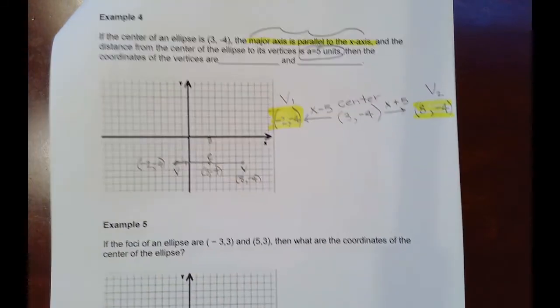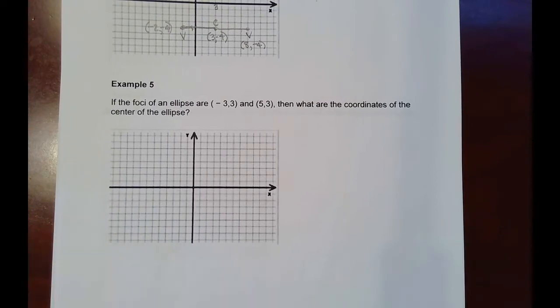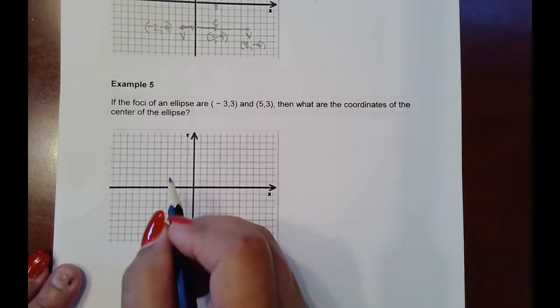Let's move on to example 5. Example 5, it says, if the foci of an ellipse are -3, 3, and 5, 3. Okay, now they're giving us the foci, so you should plot those points and label them. Then what are the coordinates of the center of the ellipse? Remember, the center of the ellipse is the midpoint between the two foci. It also happens to be the midpoint between the two vertices on the major axis, which is where the foci are located. So let's go ahead and plot these.